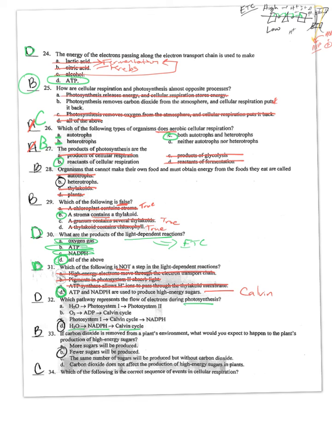Remember, NADPH is the final electron acceptor of the light-dependent reactions that takes the electron to the Calvin cycle. So it can't come after the Calvin cycle. That doesn't make sense. Oxygen to ADP, the Calvin cycle, that again doesn't make sense either, since oxygen is being released as a byproduct. It's not something that's used in photosynthesis.